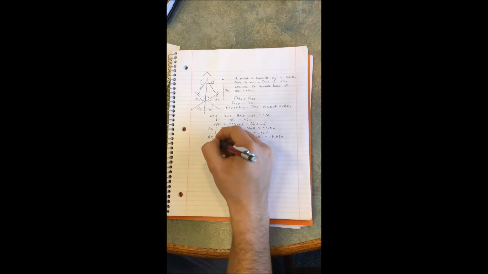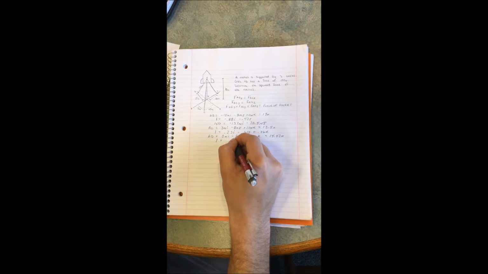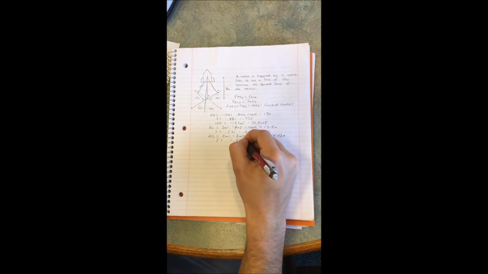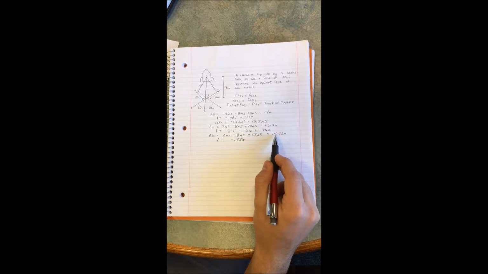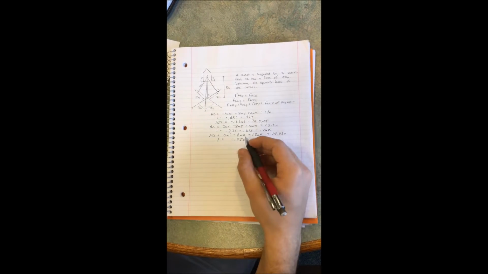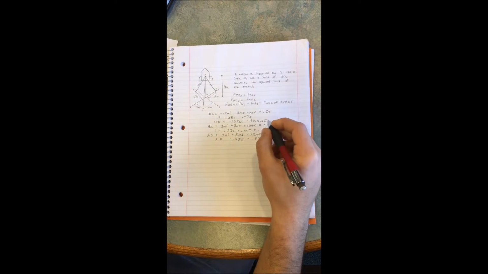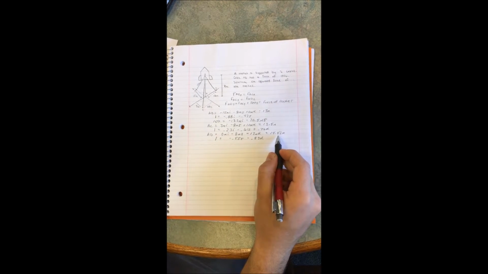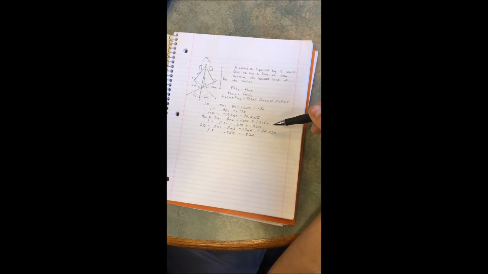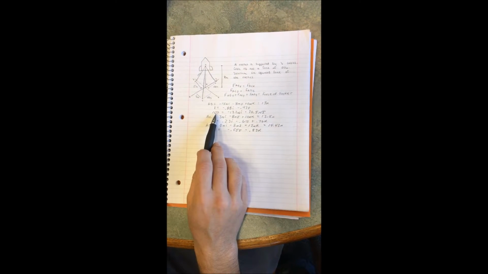Now we can find our unit vector: negative 8 divided by 14.42 equals negative 0.55 J, and then minus 0.83 K, which is 12 divided by 14.42. So those are all our unit vectors, and we have our force vector for the 150 newtons.